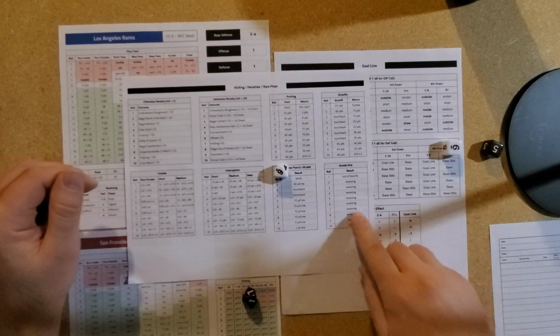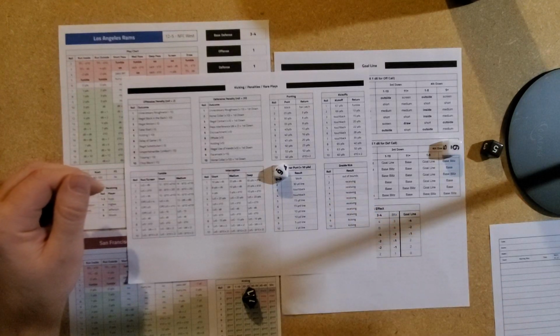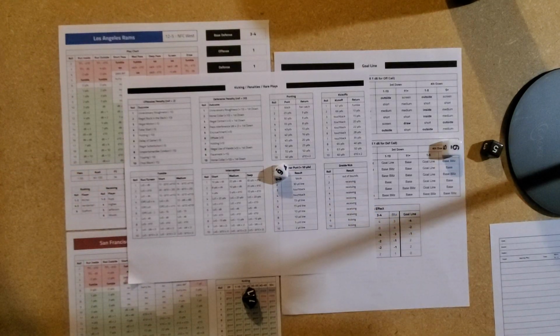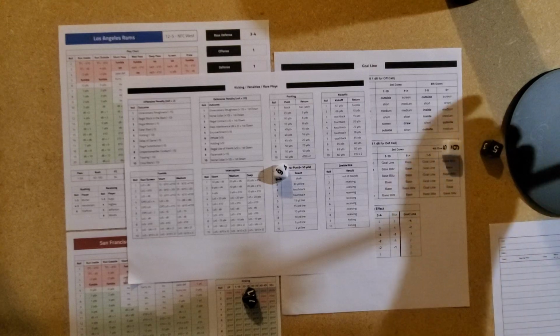We have a 1, and a 1 is going to be a kick out of bounds. I'm not actually sure what the rule on that is, so I'm just going to put it 10 yards from the kickoff, which would be at the 45. So LA takes over at the San Francisco 45. First and 10.